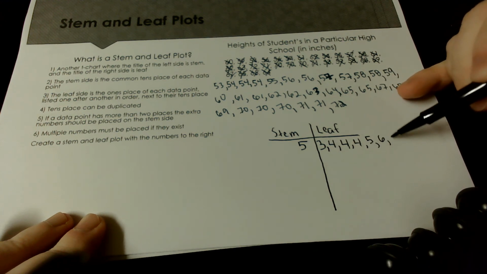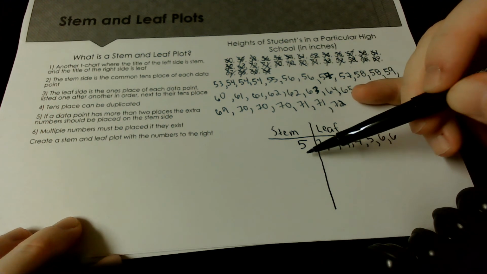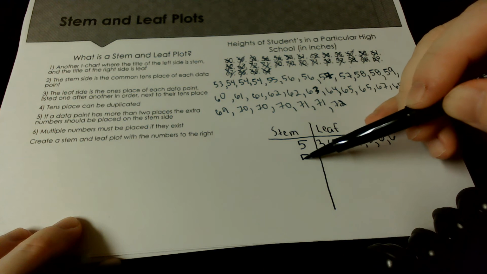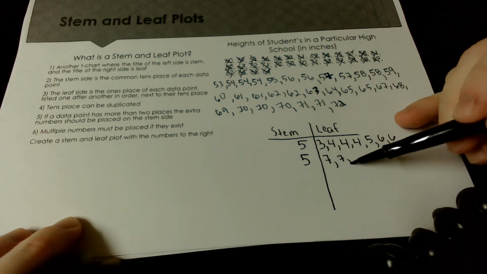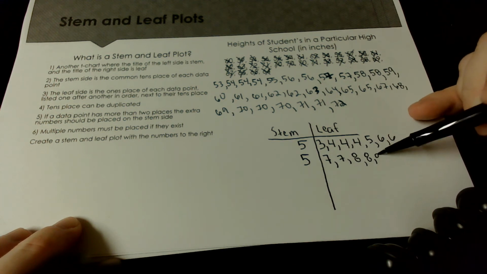55, 56, 56. Now, if you want to, theoretically, I could get this all on here before it ends. But just to show you guys, if you're running out of room, it's okay to drop another 5 down here, and just keep going. You don't have to if you feel like you've got enough room to finish off all the numbers with the 50s.